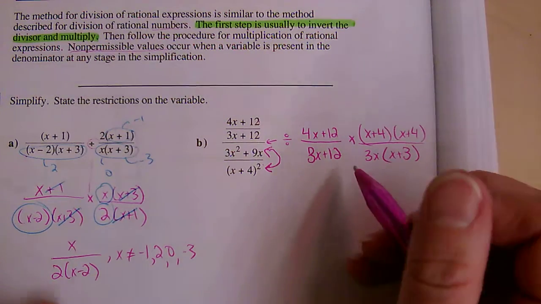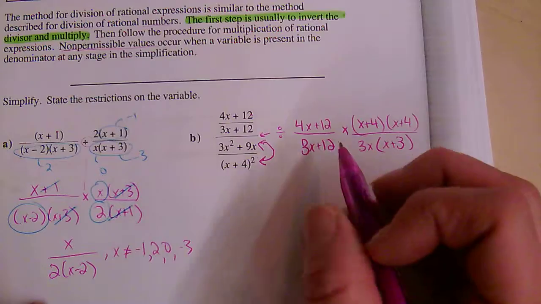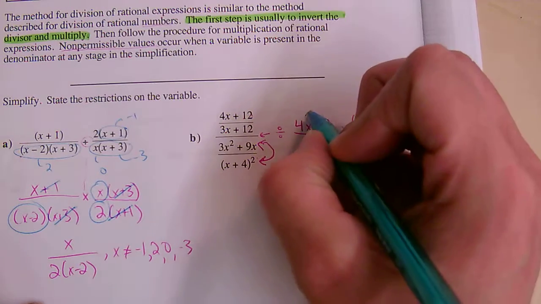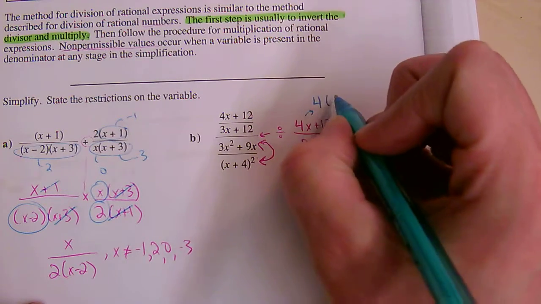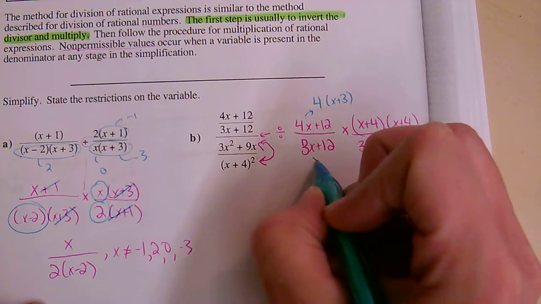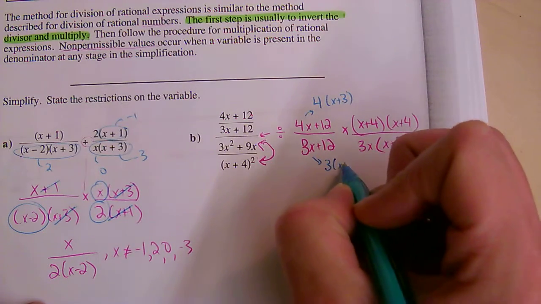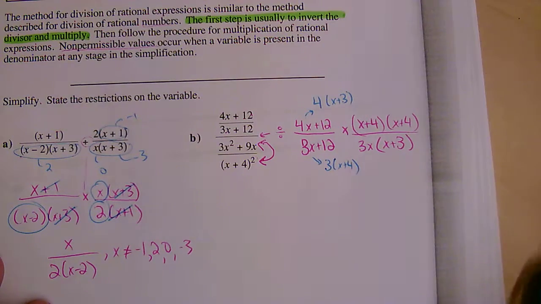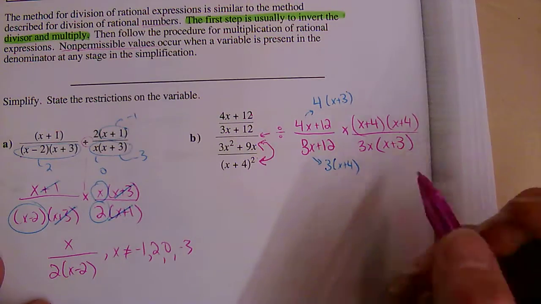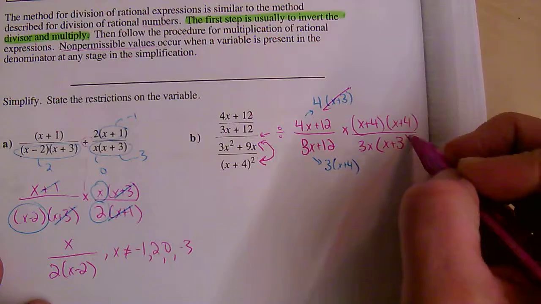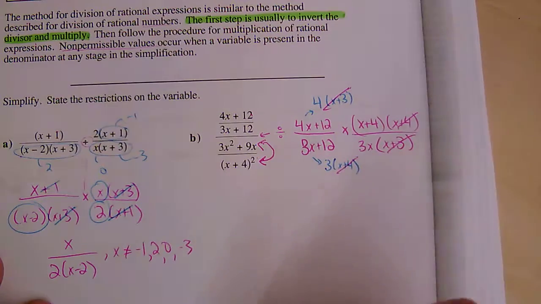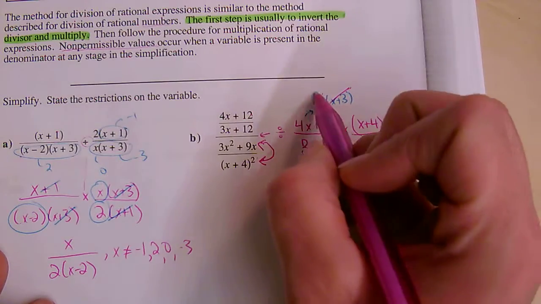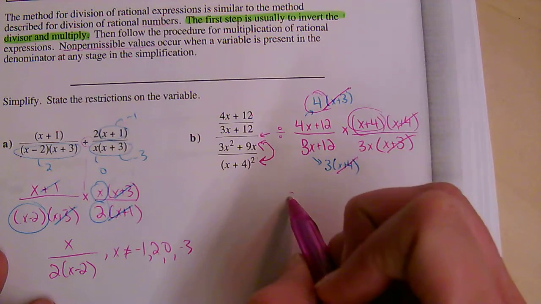Okay. So now, I could simplify this one, and by simplify I mean factor, sorry. 4 gives me x plus 3, and this one gives me 3x plus 4. Okay, so just factored out there. So now that I've got it written like this, I can start canceling things out. Okay, and so then I should just have this x plus 4.